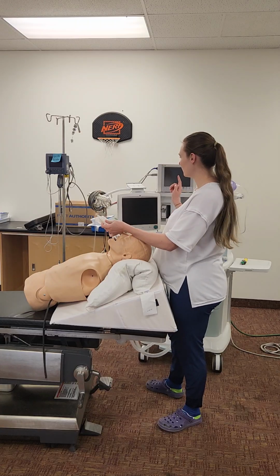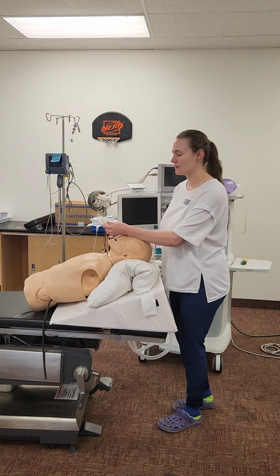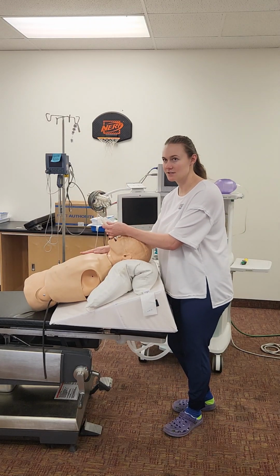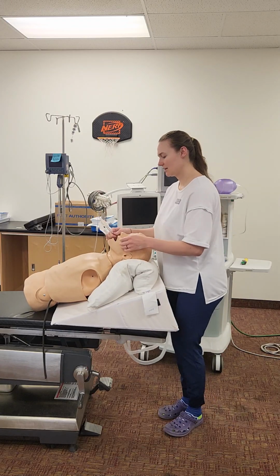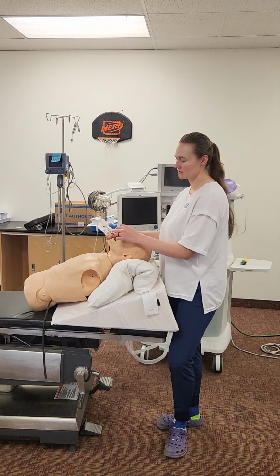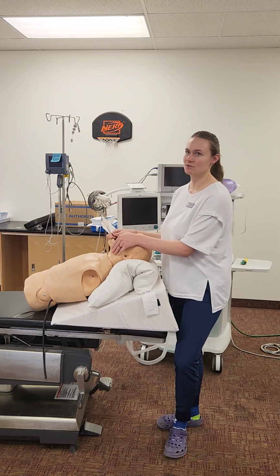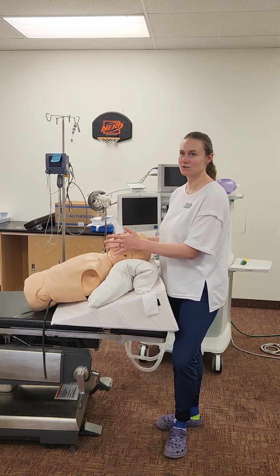and then I can watch for ETCO2, and I can watch for chest rise, and also listen in addition for chest rise. And then once I feel like it's in a good spot, and the tube is misting, then I can inflate the cuff and then secure it to his face. So now this is taped or tied.